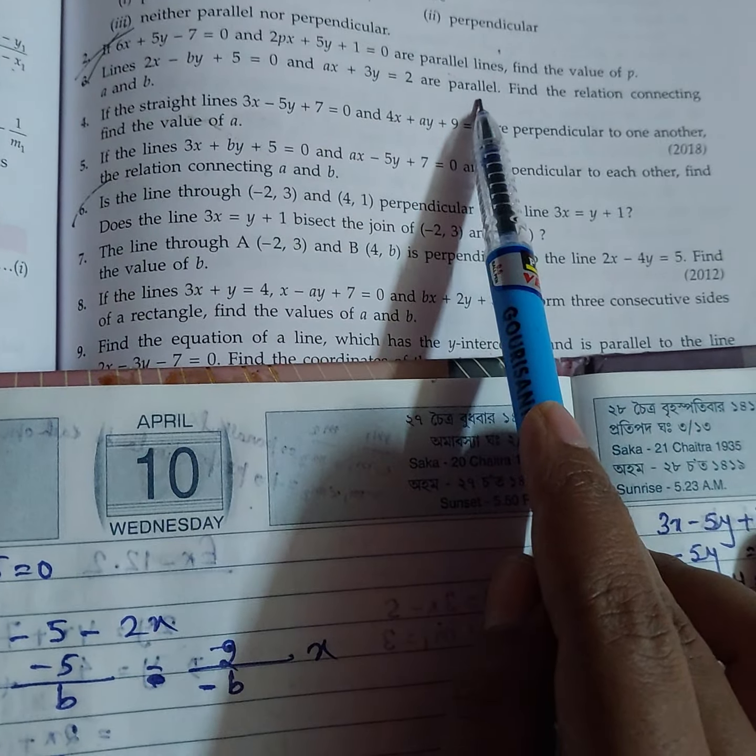Now take the product of these two slopes and check whether their value is equal to minus 1 or not. Minus 1 by 3 into 3, that is equal to minus 1. So they are perpendicular. So this is the proof that both lines are perpendicular to each other. Okay. Now come to the next sum.